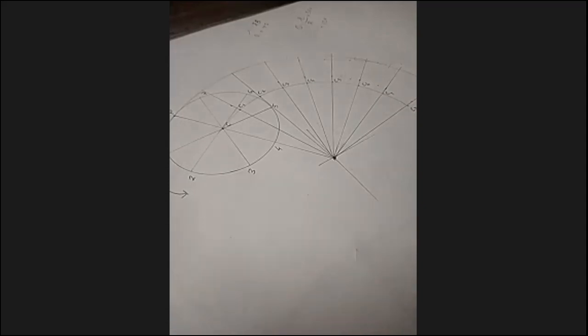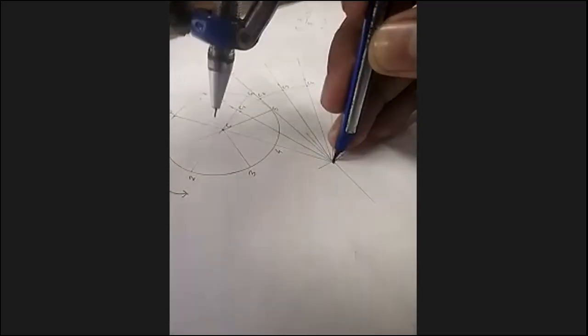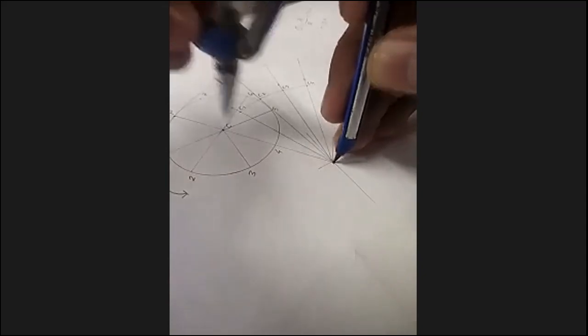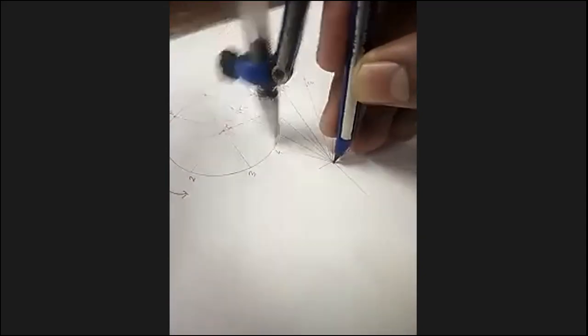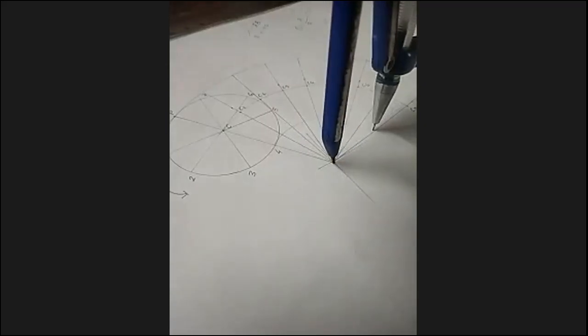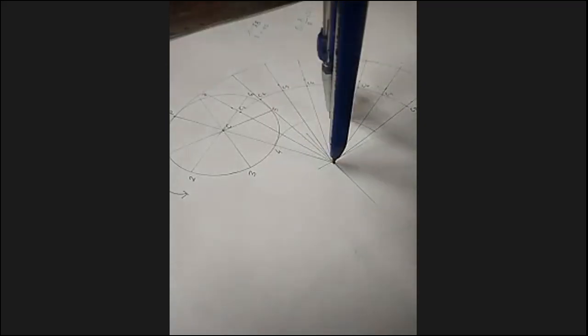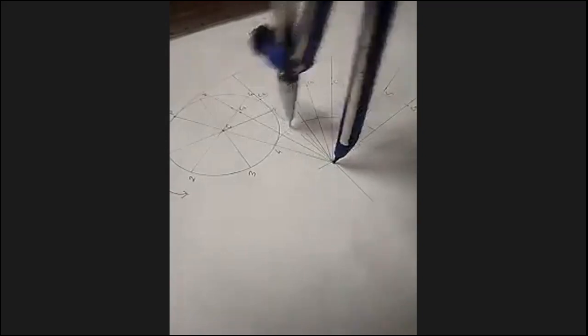We will extend all these lines. We'll start from number 4. Simply, it is a lot more convenient to extend these lines in circular arcs rather than straight lines.